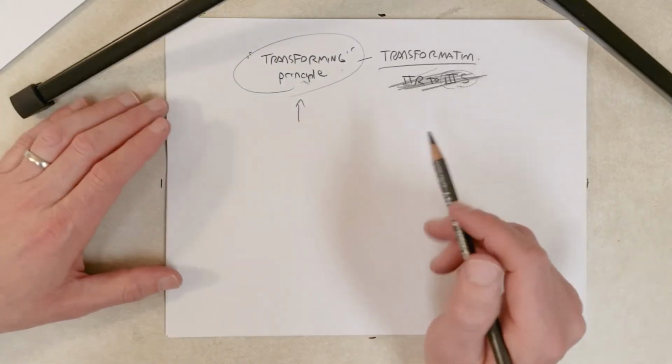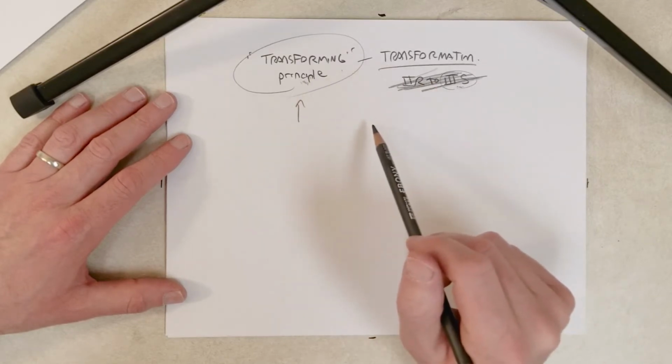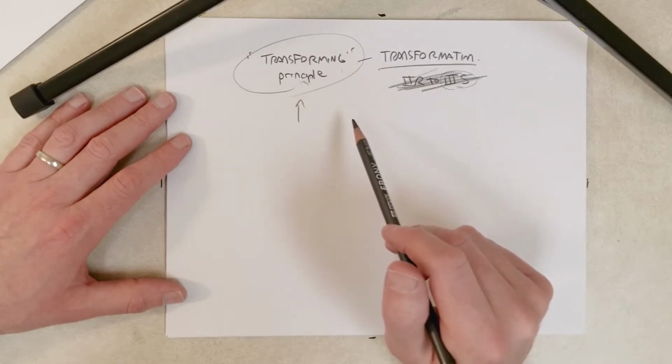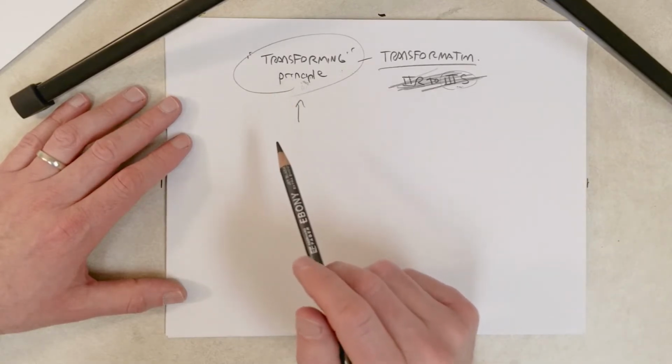And there were some key advances that were made in this line of experimentation that allowed scientists to finally discover what the transforming principle was.